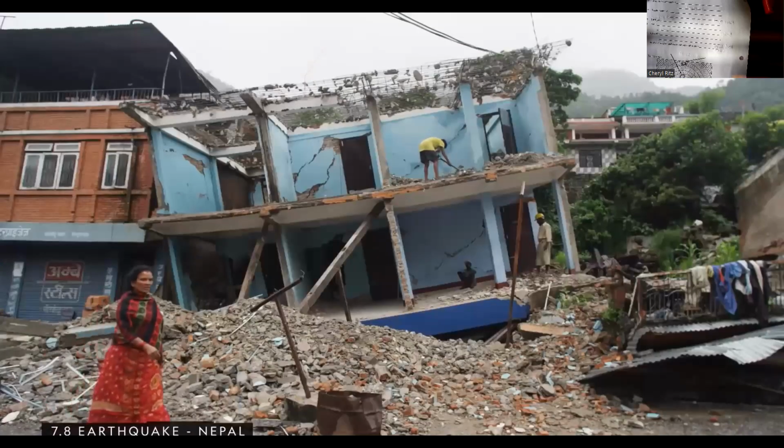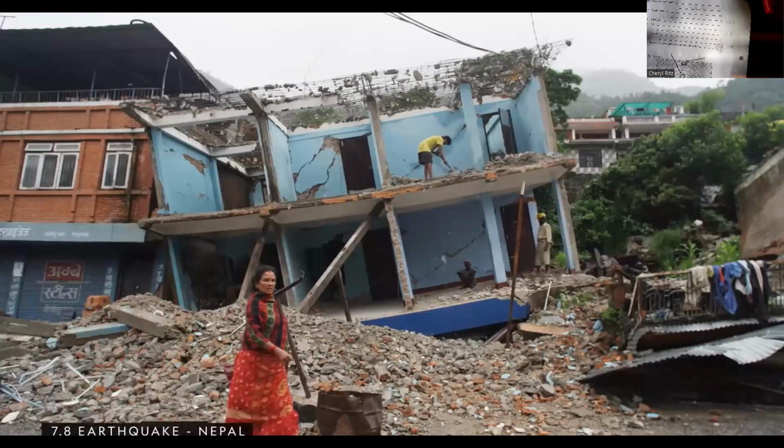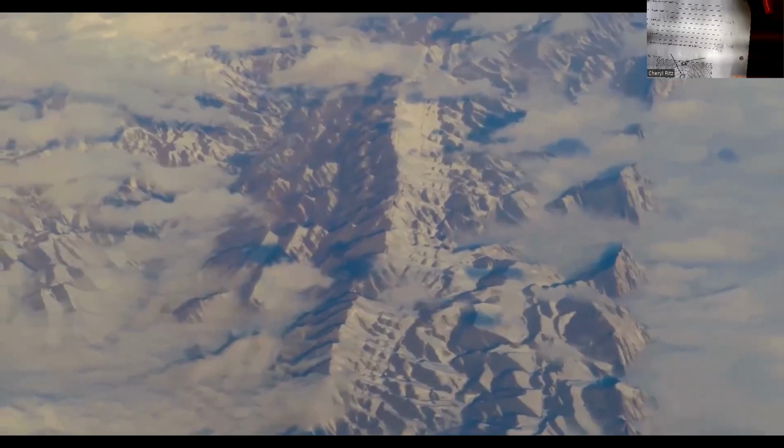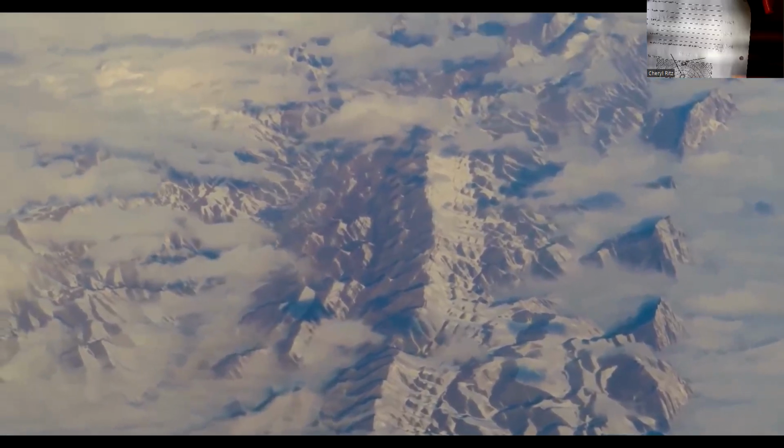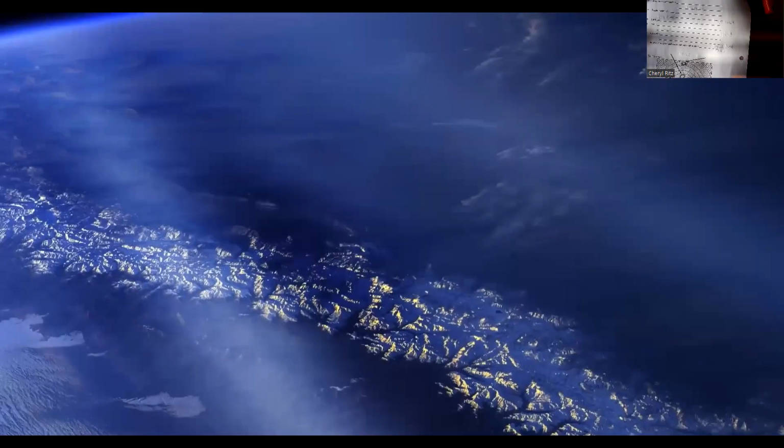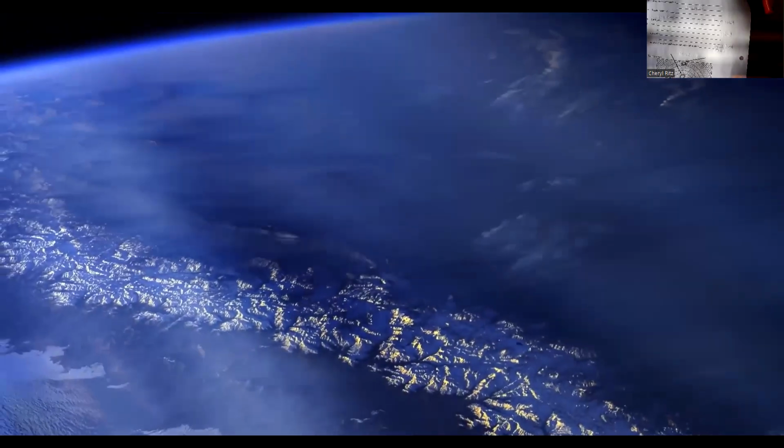Earthquakes can leave behind incredible devastation. But these same forces have also created magnificent features, with each adding character to a planet so unique.